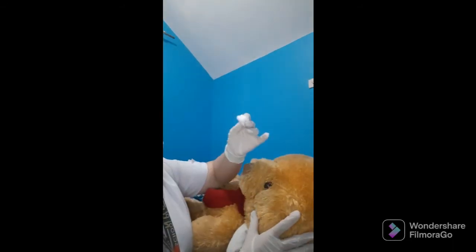So, we need to wipe yung ating eyelids ng ating patient from inner canthus to the outer canthus. Okay? So, inner canthus to the outer canthus. Okay? And then next, inner canthus to outer. Okay, and we need to discard. So, next is we need to administer yung eye medication doon sa ating patient.